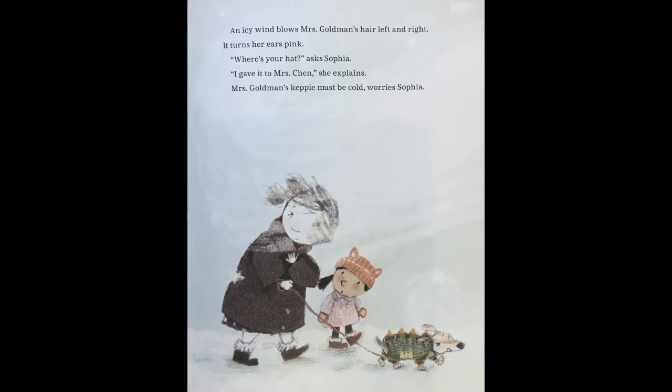An icy wind blows Mrs. Goldman's hair left and right. It turns her ears pink. "Where's your hat?" asks Sophia. "I gave it to Mrs. Chen," she explains. Mrs. Goldman's kepi must be cold, worries Sophia.